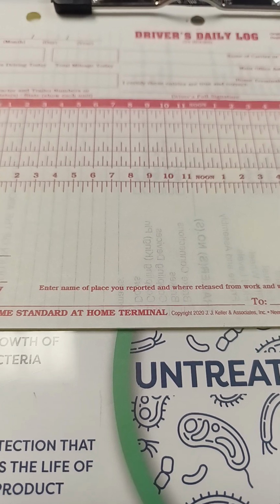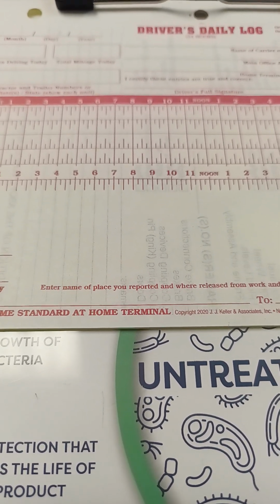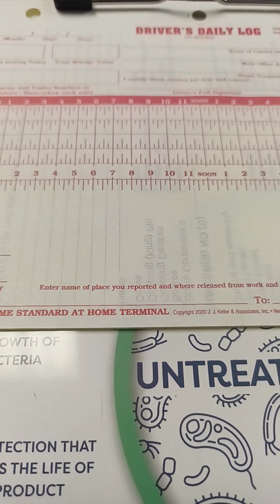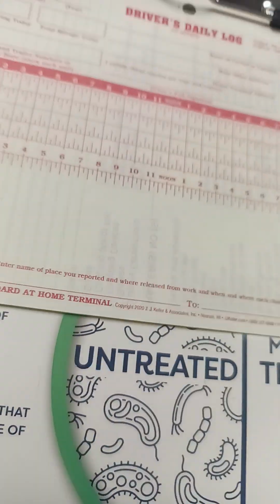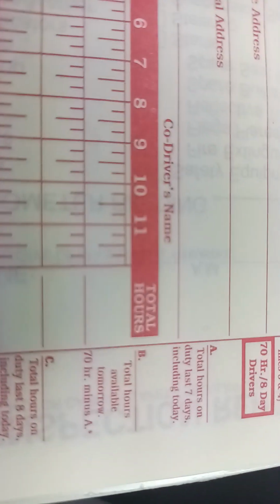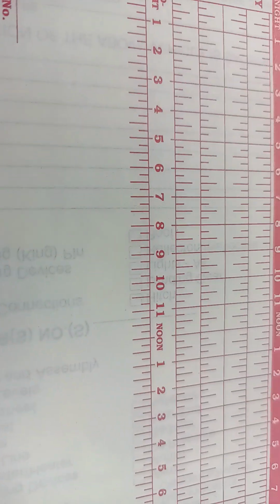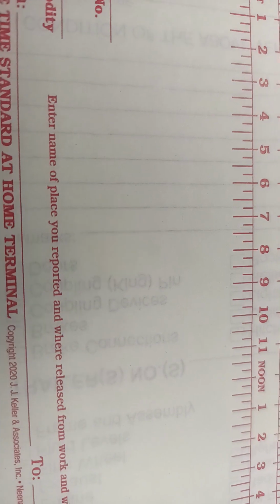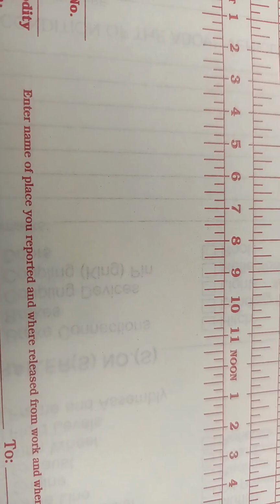If you just got hired in and you're just getting your CDL driver's license, you have to have a 7-day log. And you'll draw a line all the way on off duty, all the way across to the 24 hours. And then you'll put 7-day log right there, and then you'll write the date.